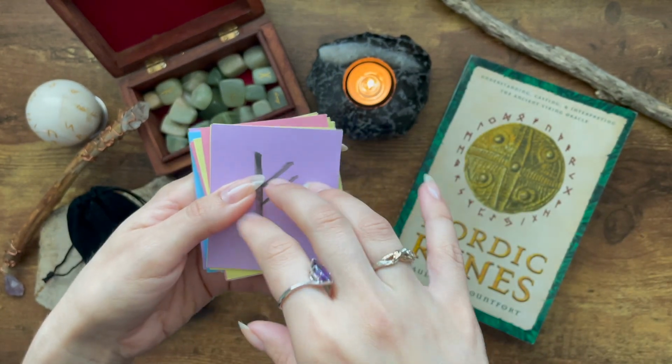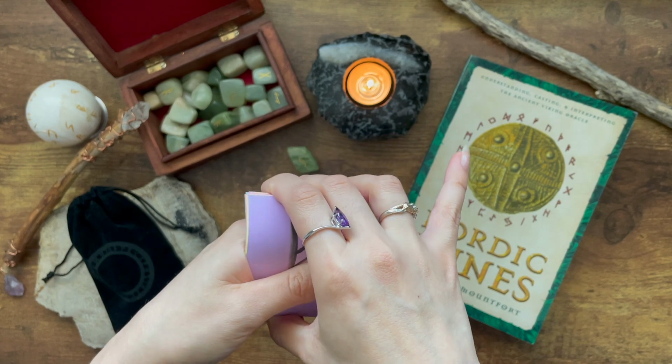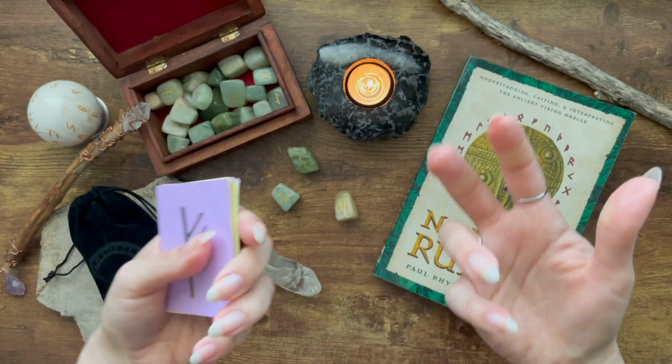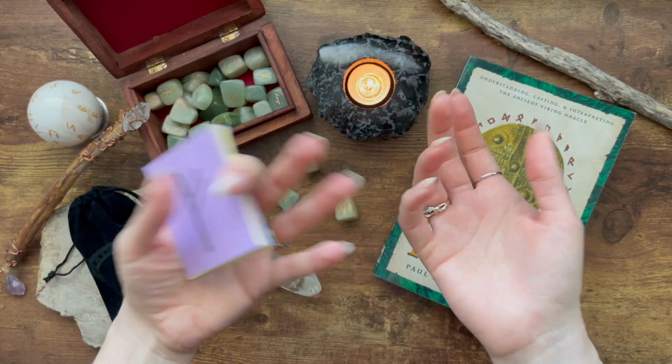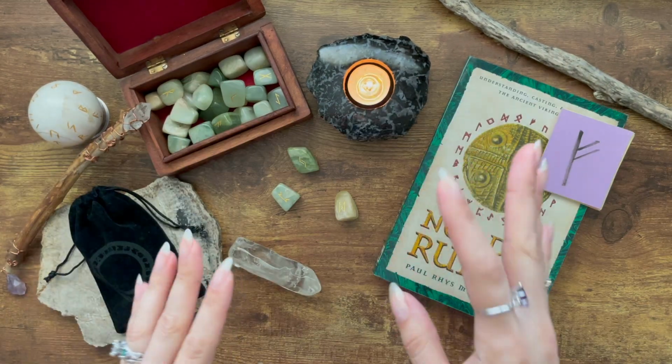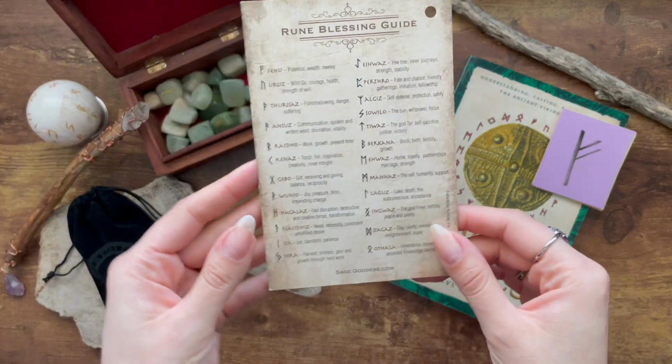To me, when I made these flashcards, that's when I noticed a shift in my studies where I felt like I actually was retaining and memorizing the meanings of the different runes. So yeah. The other thing that I have is this rune blessing guide.